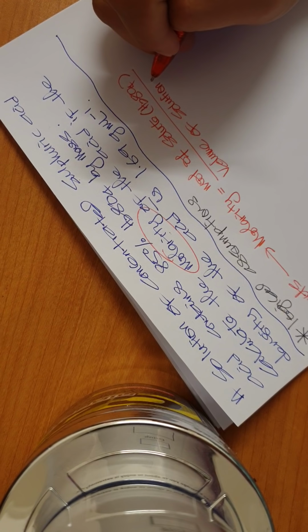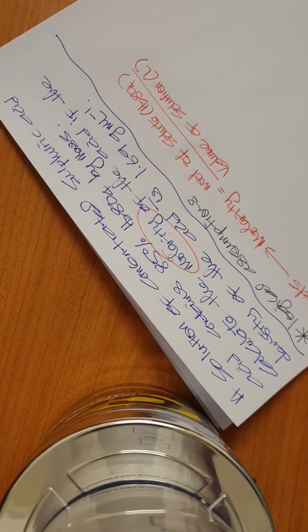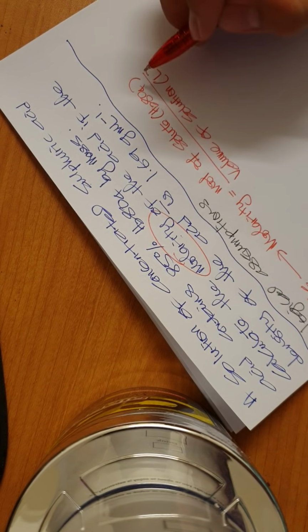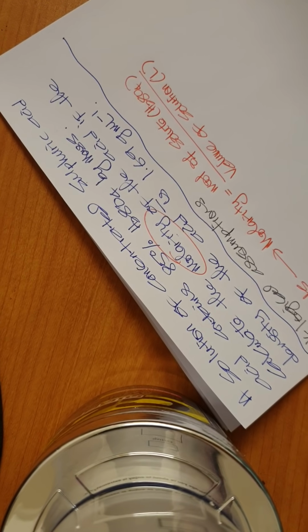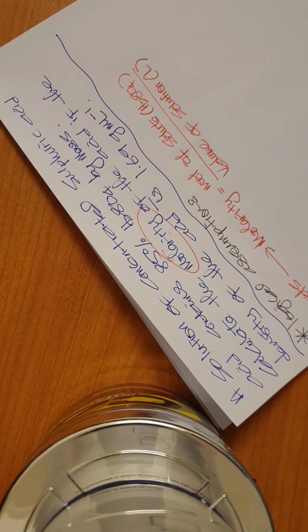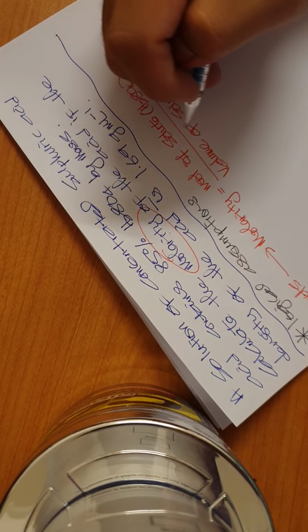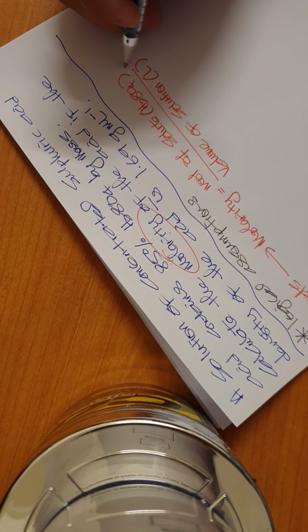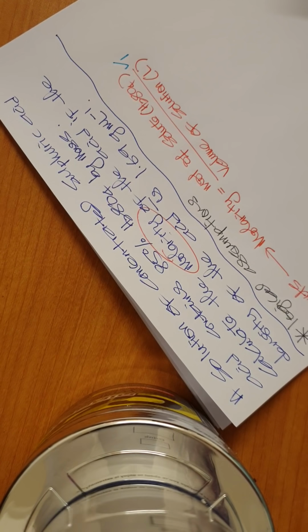Ingat, volume of solution in liter. Alright, so by giving that one, okay, so ini buat dia punya definitions yang ni dapat satu markah.